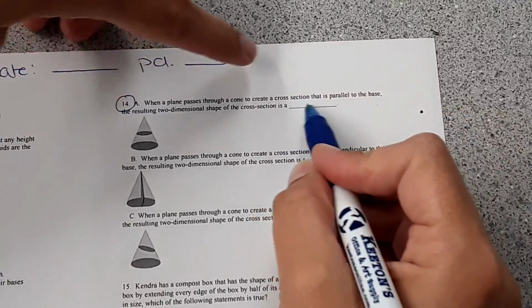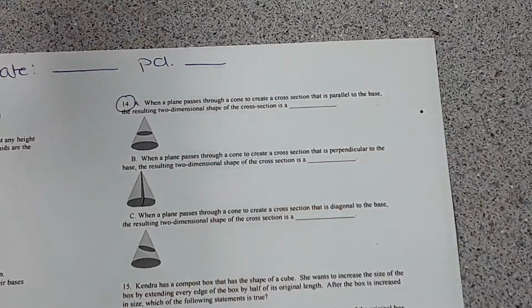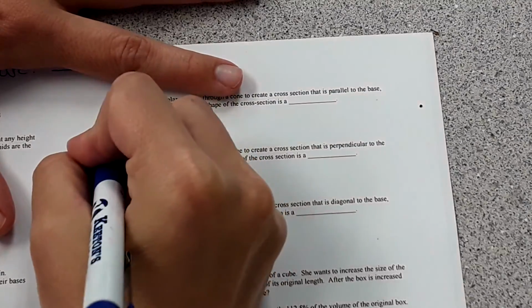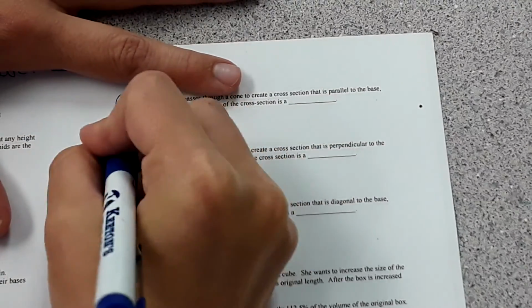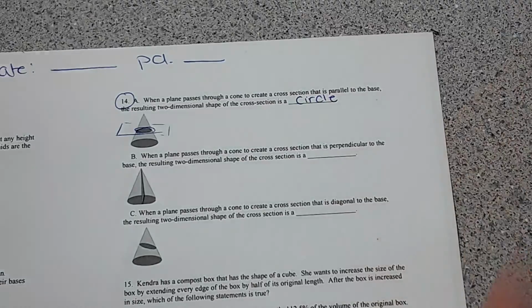to create a cross-section that is parallel to the base, the resulting two-dimensional shape of the cross-section is a what? So it's saying like a plane cuts this thing right here. What's the resulting shape right here? It is a circle. And that's all they're looking for.